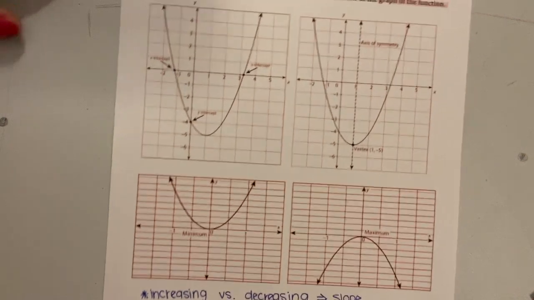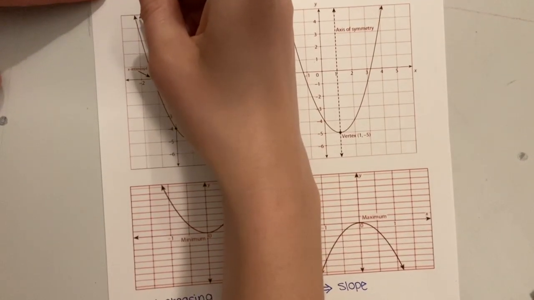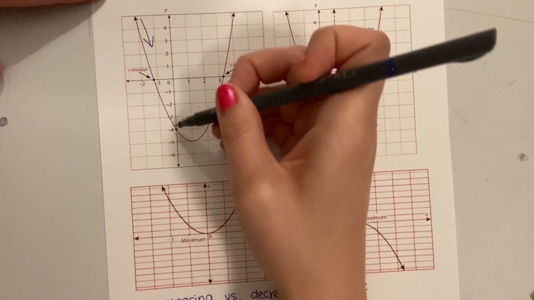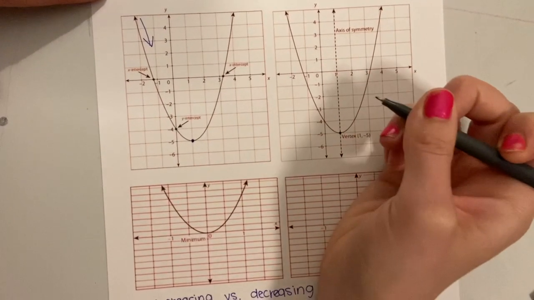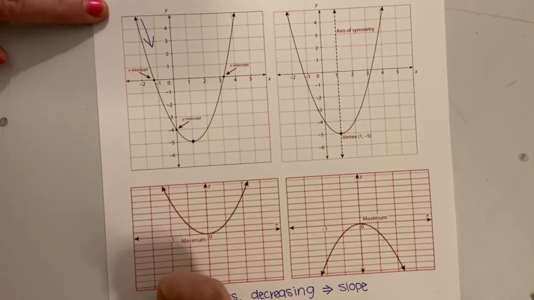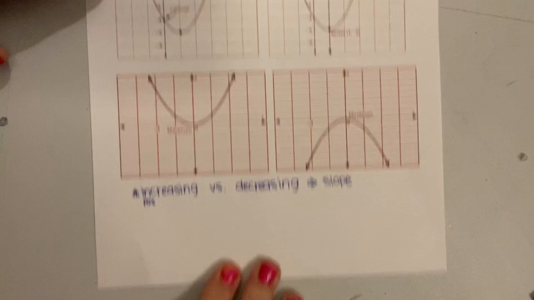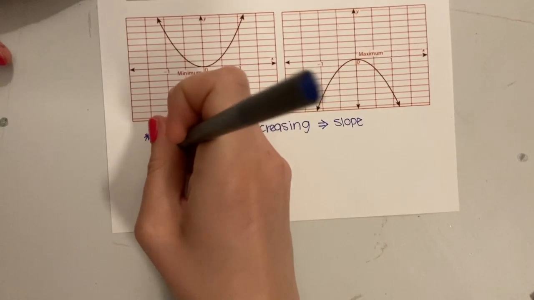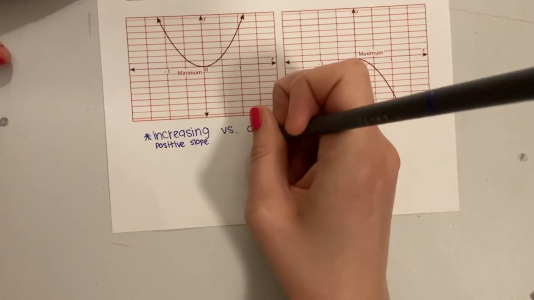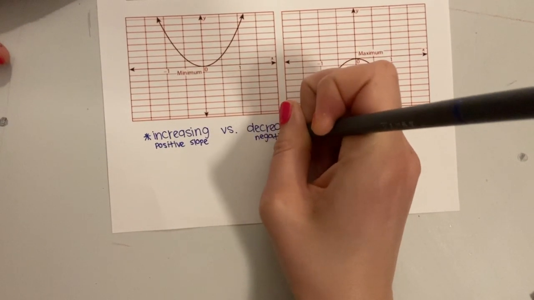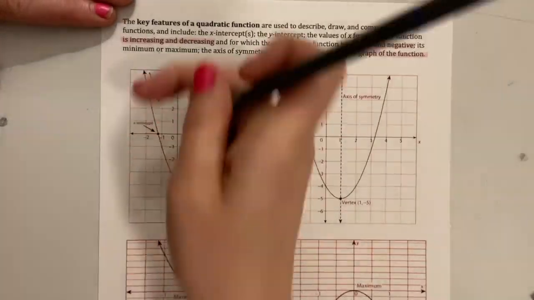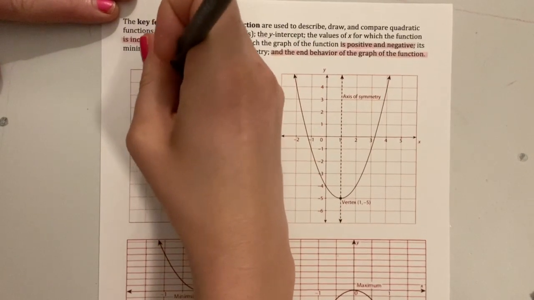So for example, on this graph, from here all the way to our vertex, it's decreasing because we have a negative slope. So this is just a positive slope. I'm just writing this down here. And a negative slope. So we know that this is decreasing.